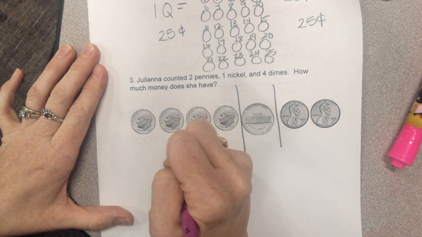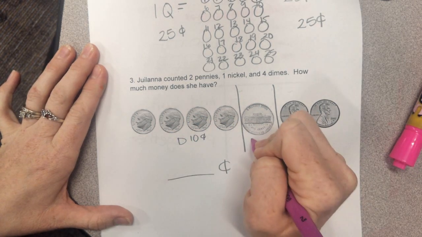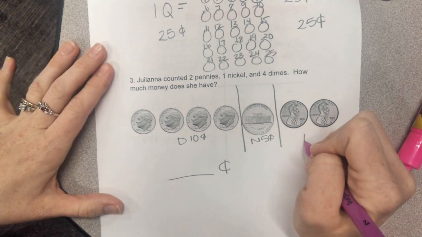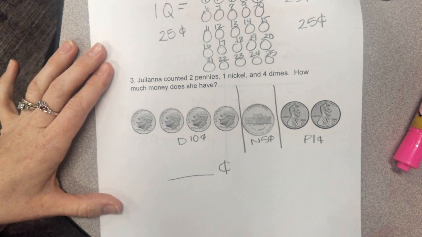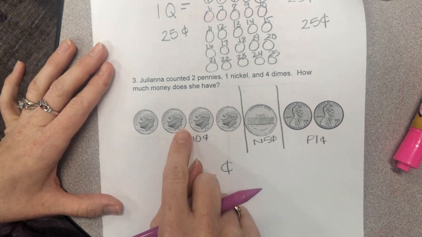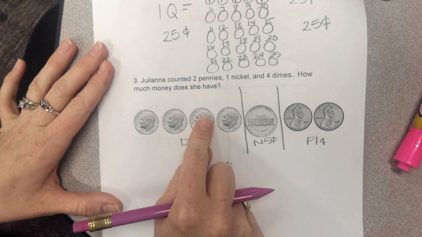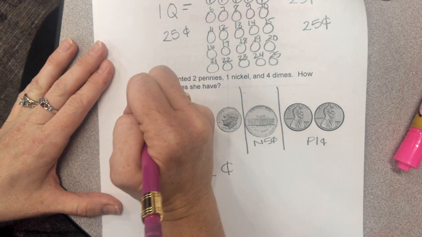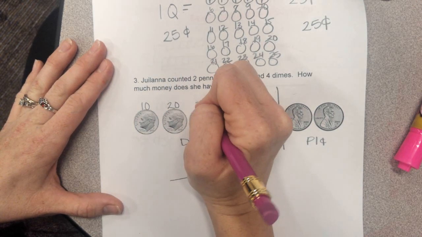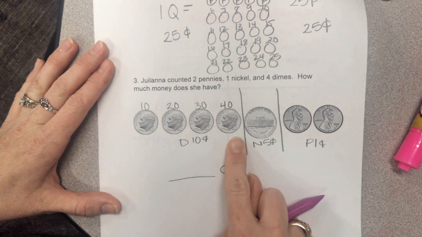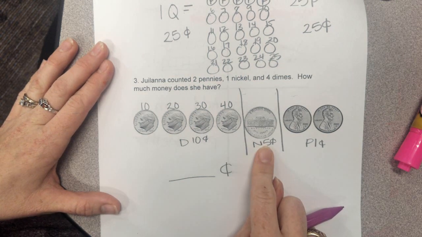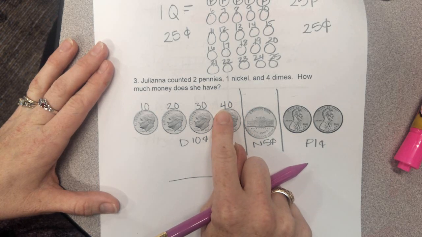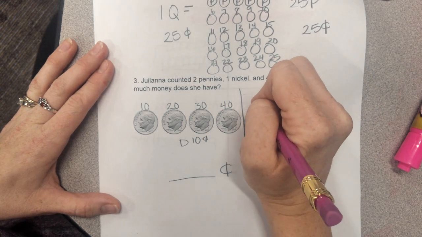These are all dimes. They're each worth 10 cents. These are nickels, and they're worth 5 cents. And these are pennies, and they're worth 1 cent. Knowing how much each coin is helps us to count them faster. Okay, these are all dimes, so they're going to count by tens. 10, 20, 30, 40. And we know this is a nickel, and we need 5 more. Okay, so if we're at 40, count 5 more, we get to 45.